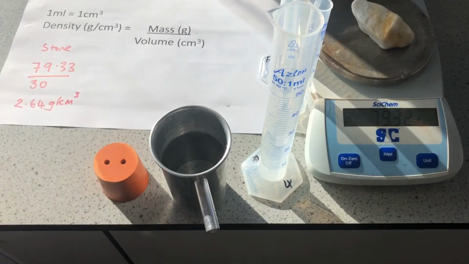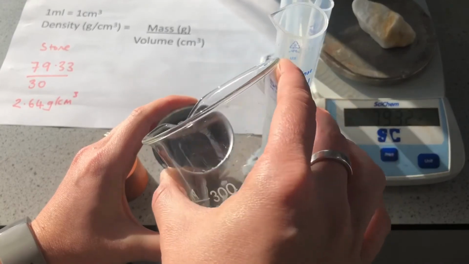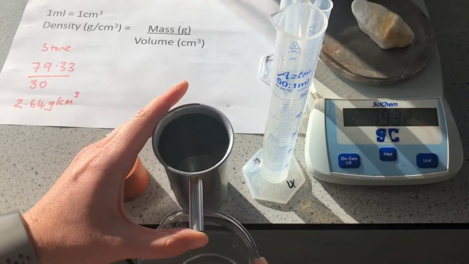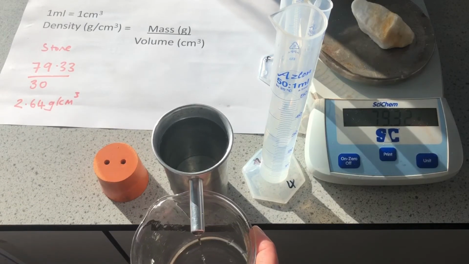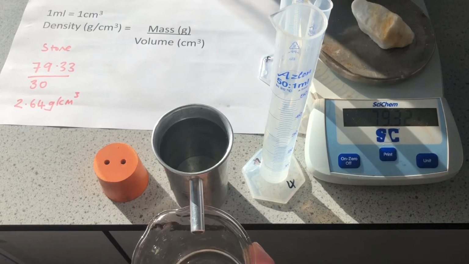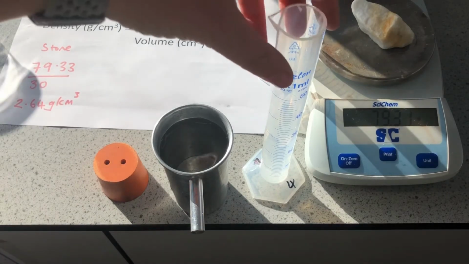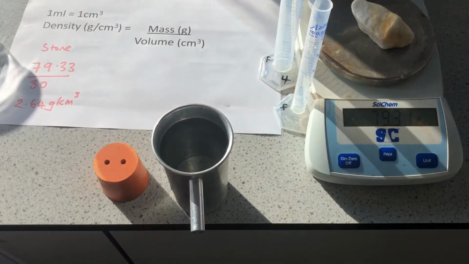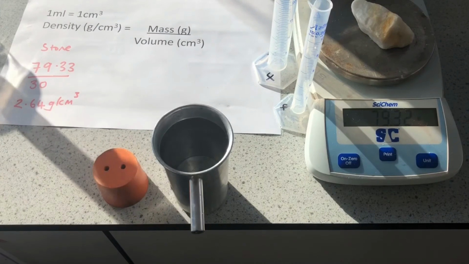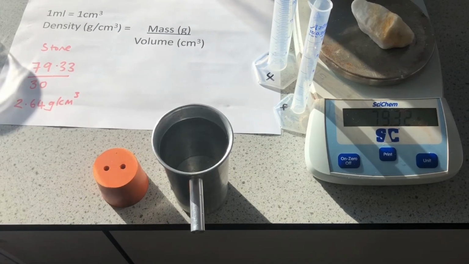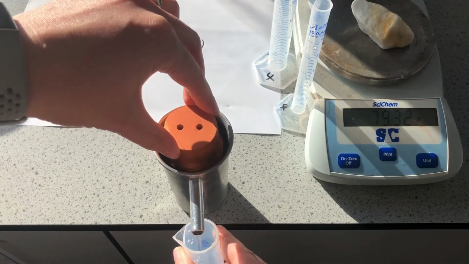And to do that, I'm going to do exactly the same process. Thumb over the spout there, pour my water in and drain any excess. Okay. And then I think again I'm probably going to need the larger measuring cylinder because it's quite a large object. I think if I went for the 25 ml, I think probably it's going to overflow. So I'm going to drain out all the water from there, hold this underneath the Eureka can and slowly lower my object in.